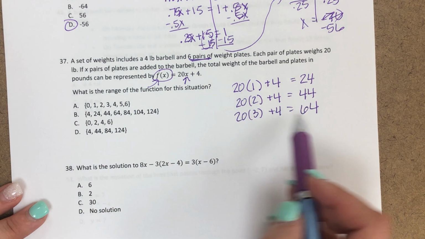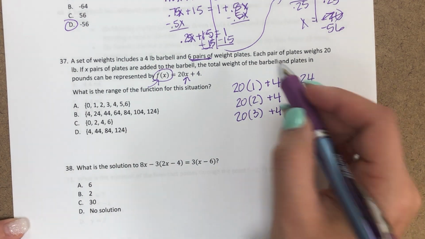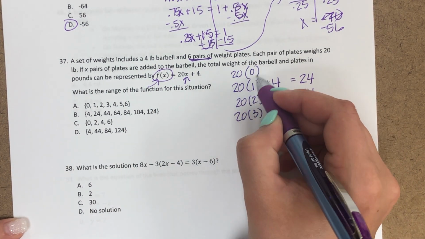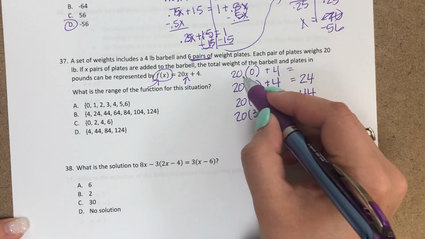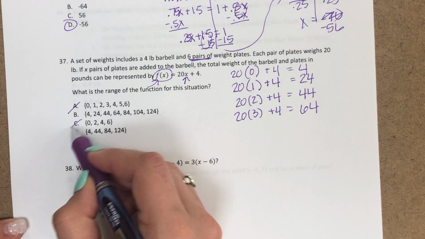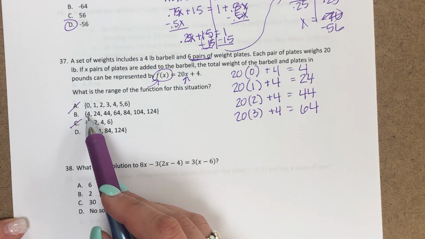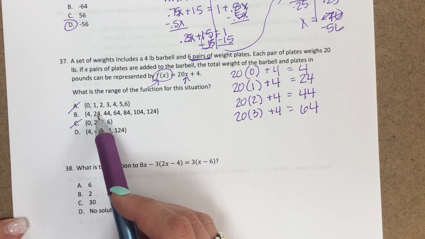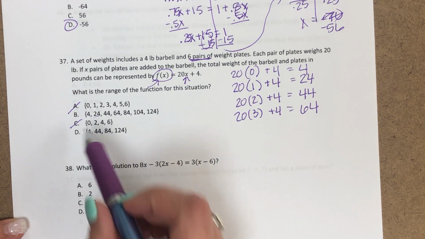So let's kind of take and start looking at these. So remember, we could also have 0 weights. So 20 times 0, so it'd be just the barbell at 4. So we know it can't be A or C. And right here, they're in sets because each pair of plates is 20 pounds, so we can't skip that 24, so D couldn't be correct.